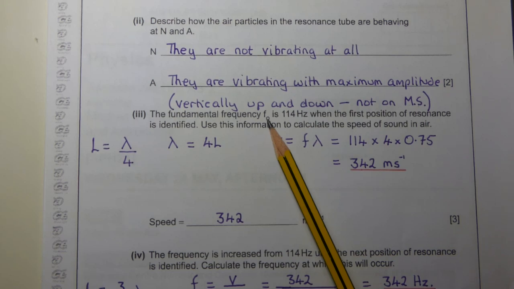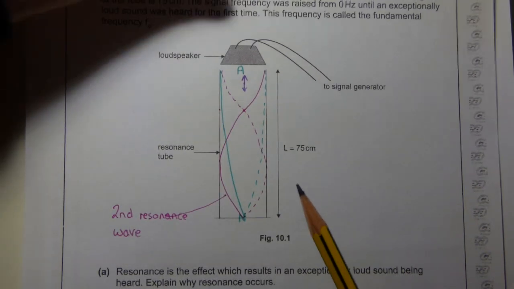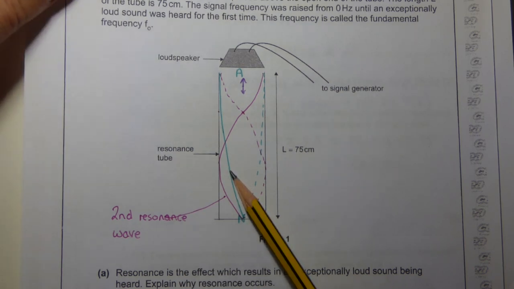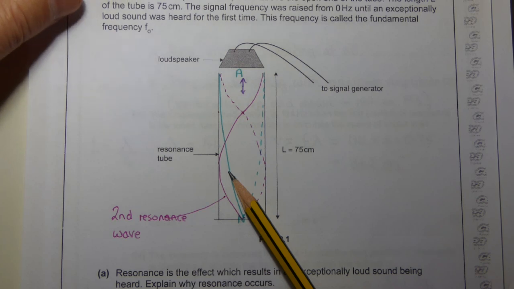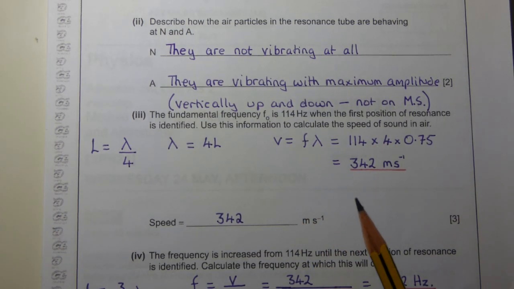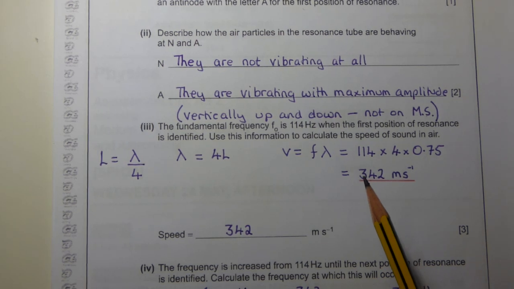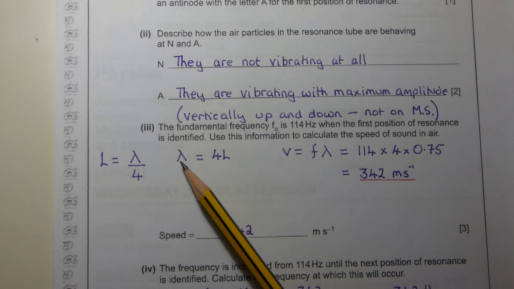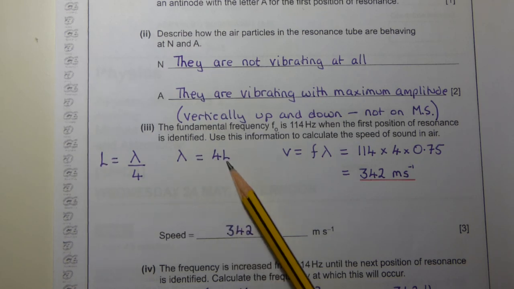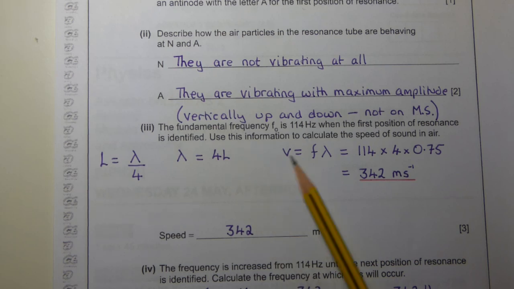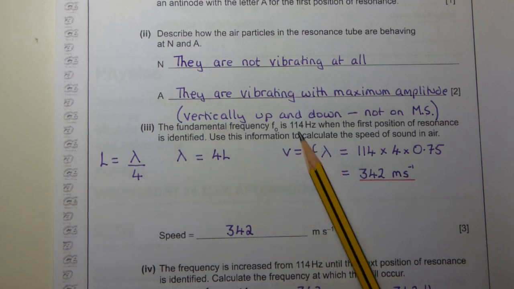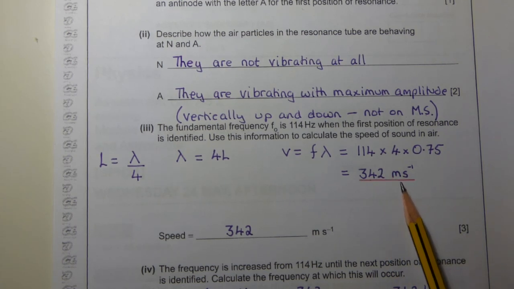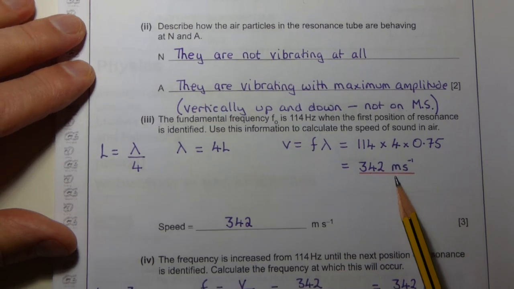Now, the fundamental frequency is the frequency that causes that green wave to be produced. It'll be the lowest frequency, the fundamental, also known as the first harmonic. Well, you have to recognise that in actual fact what you've fitted into the tube is 1/4 of a wavelength, which means that the wavelength is 4 times the length of the tube. v is f lambda. You're told the frequency, and then you put the numbers in, and you get 342 meters per second, which sounds about right.